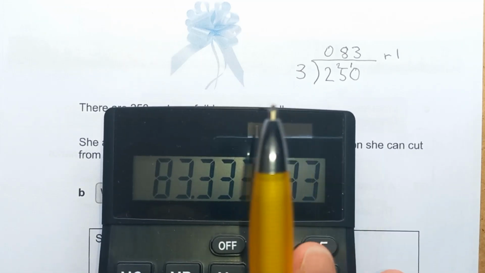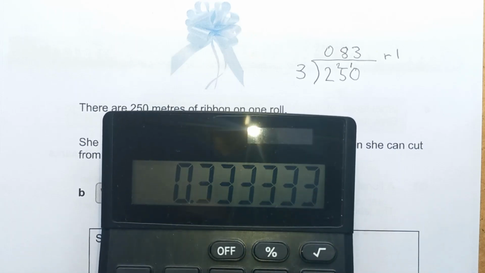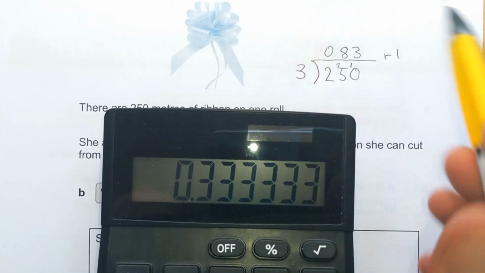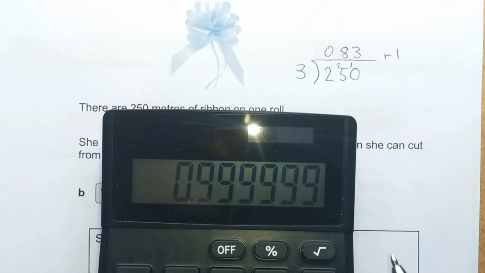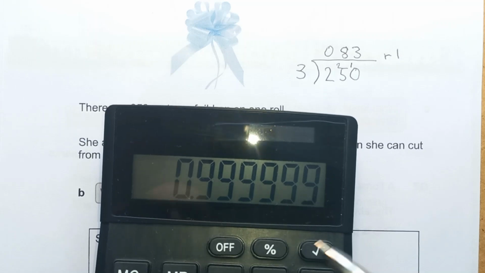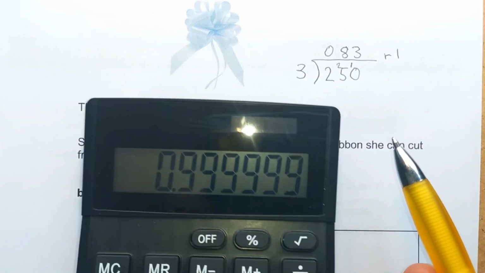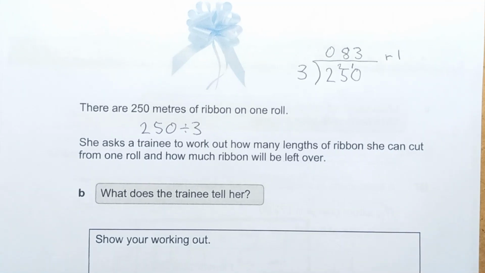So we could take away the 83 because we know that we've got 83 full lengths, and then we've got a third. A third of what? Well, it's a third of 3. So you can do that, but again with a simple calculator, it's just going to mean that you've got to round it. So it will work, you'll get there, but when you've got some nice numbers like this, I find it easy to actually do it manually.